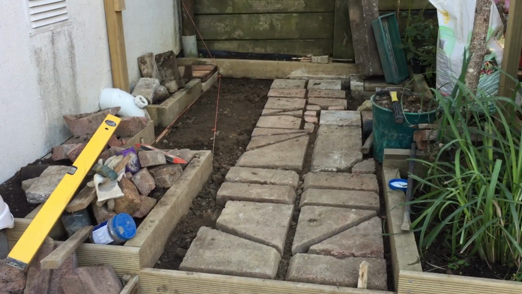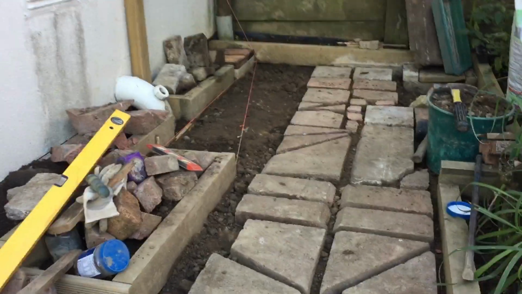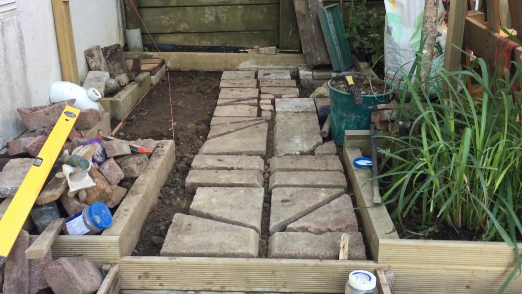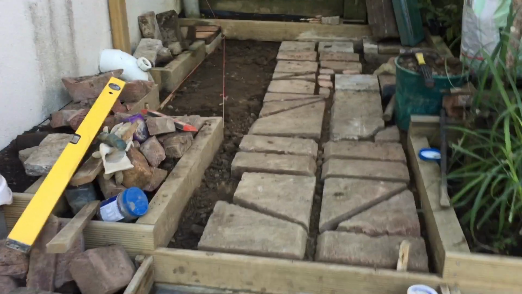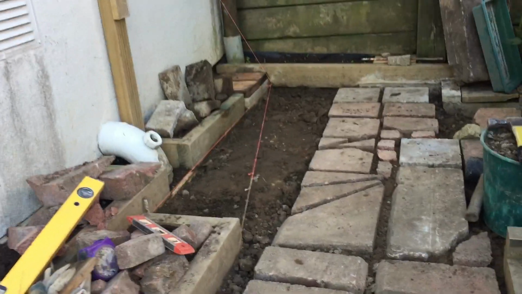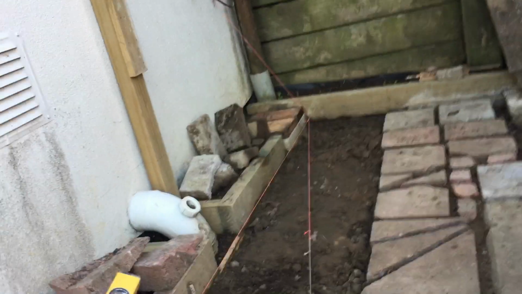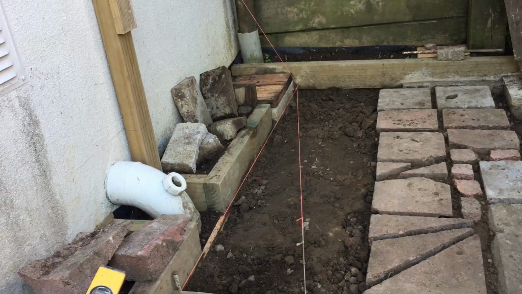I just want to give you an update about my paving works. As you can see, the middle third is already completed, and I'm just about to start on the left hand side. As you can see, there's a string line laid on this area. So I'll just explain what this is all about.